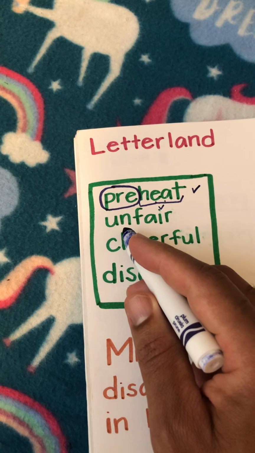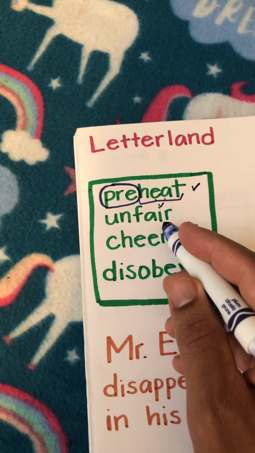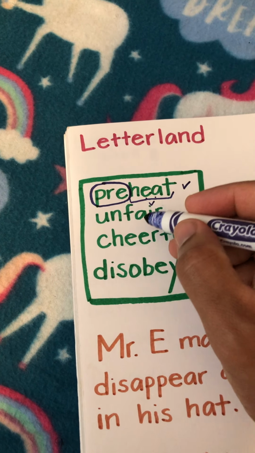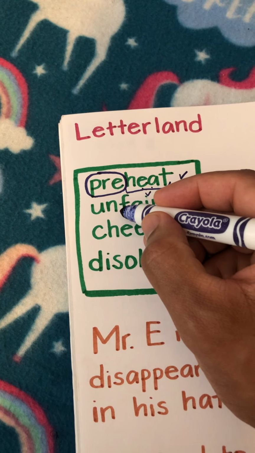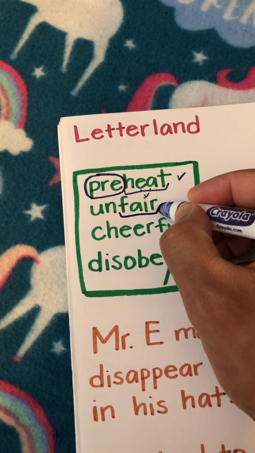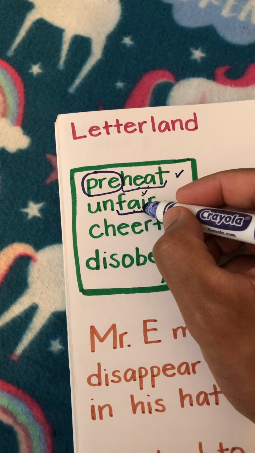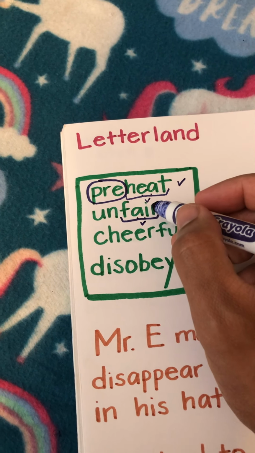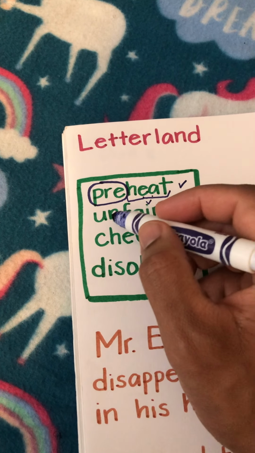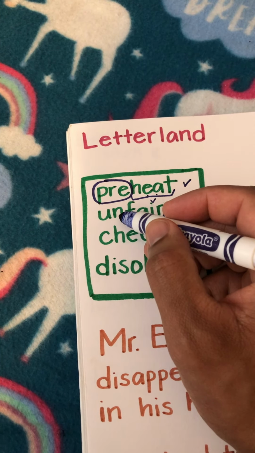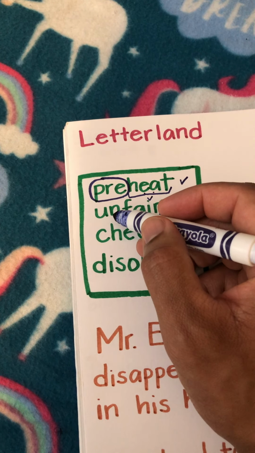My next word is unfair. Unfair. Again, first thing I'm going to do is just identify my base word. In this case, my base word is the word fair. Again, A and I working together, so again, this is a vowel team syllable forming. But with my base word, I see that in the beginning, I have the section un.